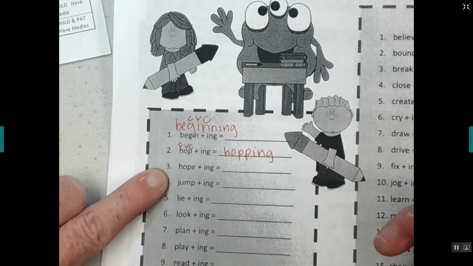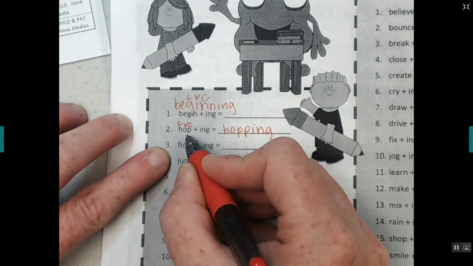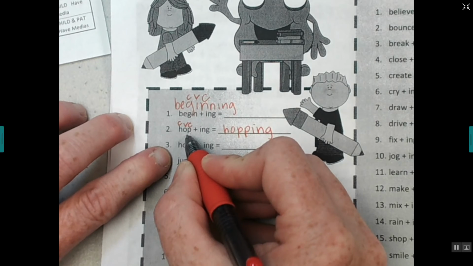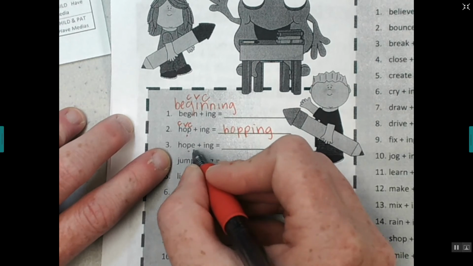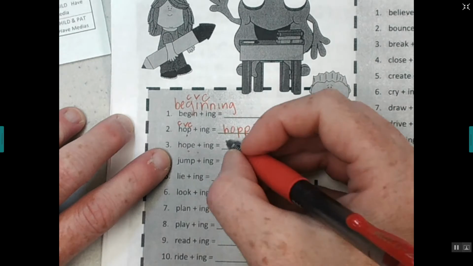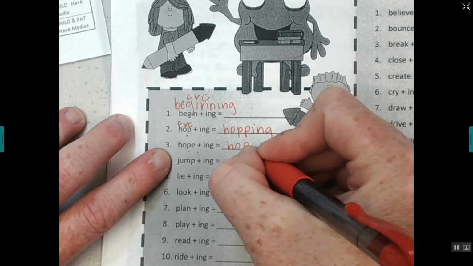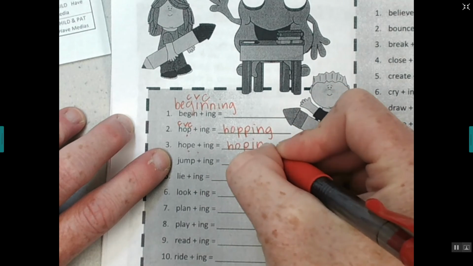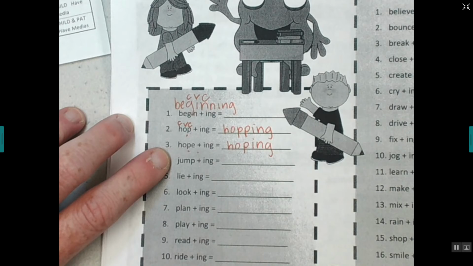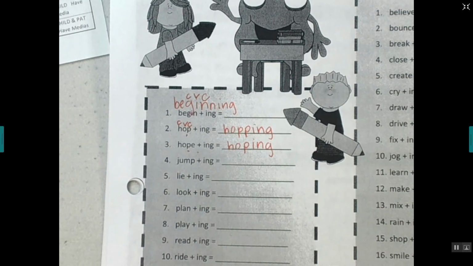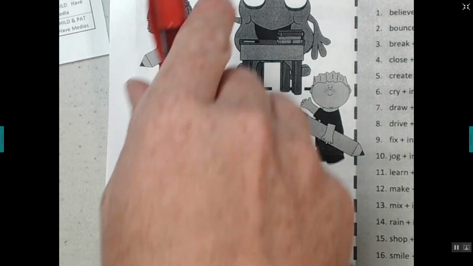So it's going to be hopping. Okay? Now look at this one. So this was hop, like jump. It's like a little jump. Hope. Now we have an E on the end. So this one, we just take the E off and add the ing. Okay? So that's a good practice for you.